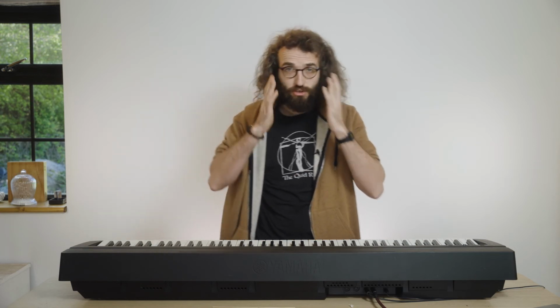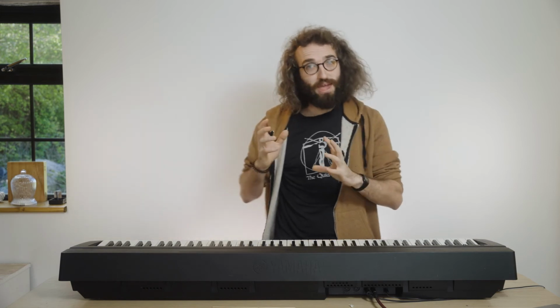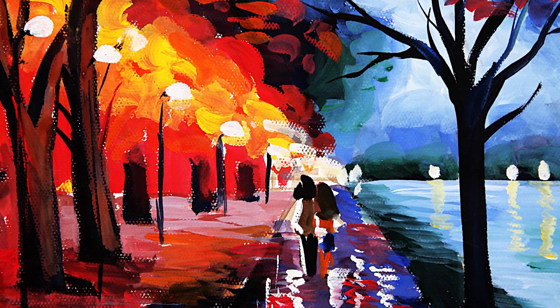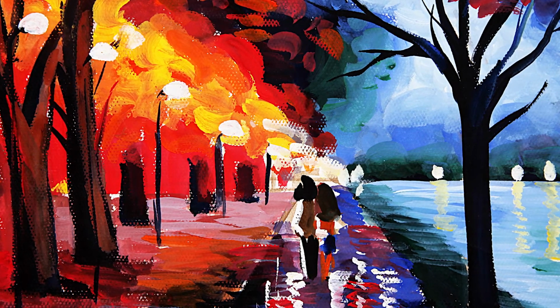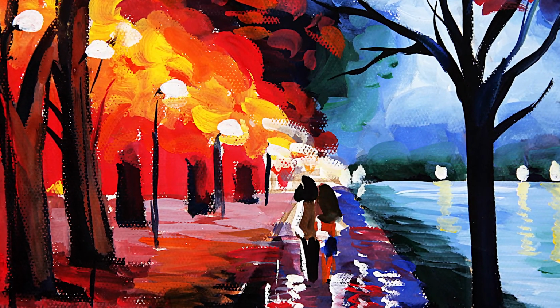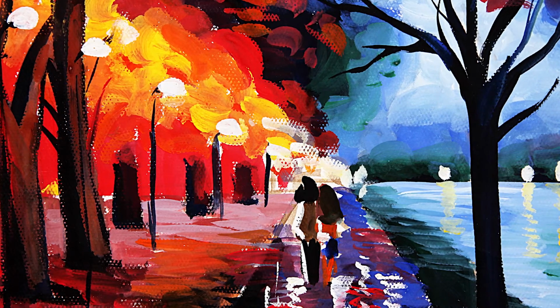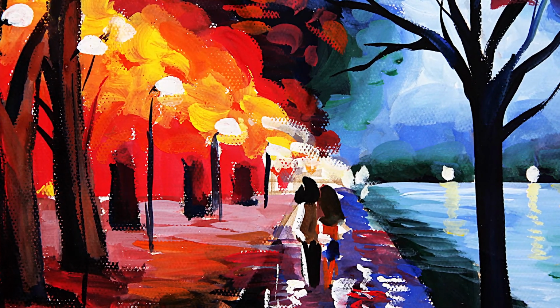So what I want to ask you to do now is look at this little painting here. I found this lovely painting online, and I think this might get the point across really well. We're going to look at this painting. Do you see it there? It's a whole mixture of different colours. We can see the lovely red trees on the left-hand side, and we can see this kind of blue water over on the right-hand side.